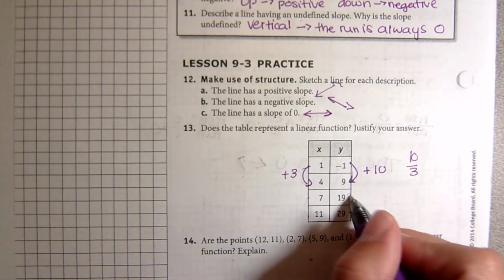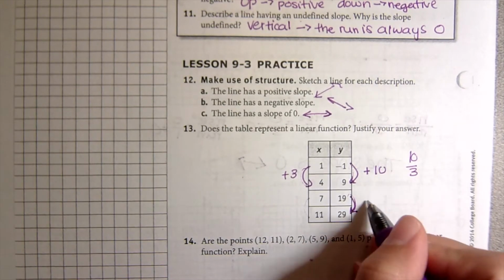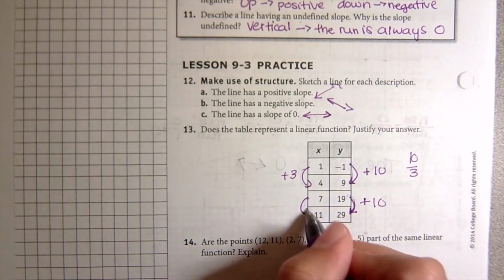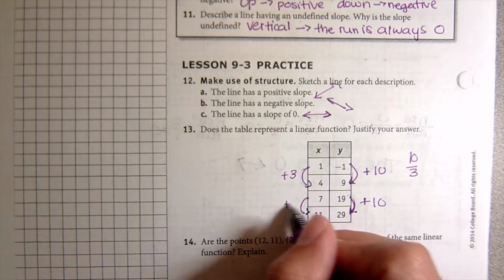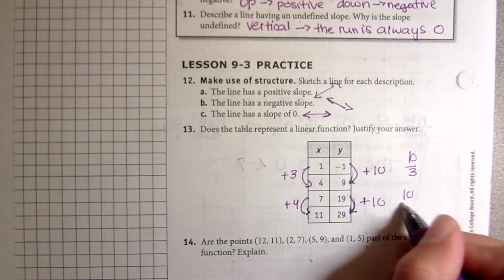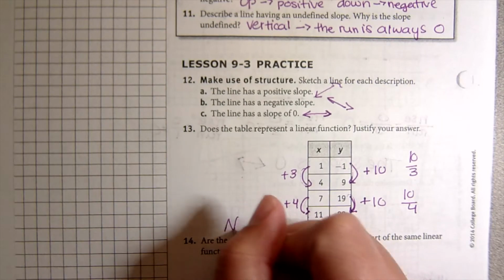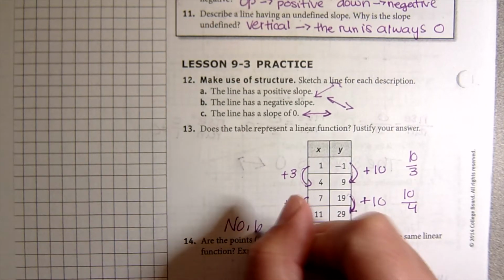Now let's check this one. 19 to 29 is 10. And how much is 7 to 11? 4. So 10 over 4. Are these the same? No. So is it a straight line? No, because it doesn't have a constant rate of change.